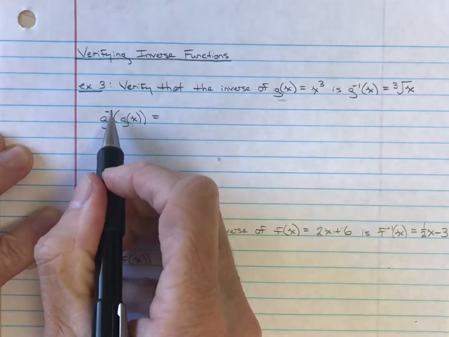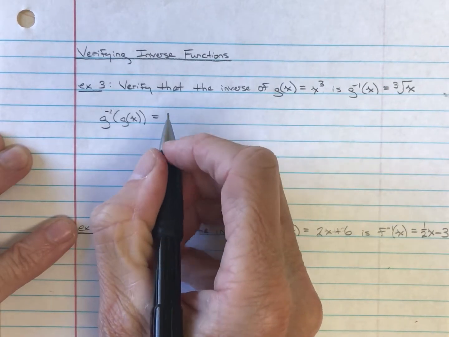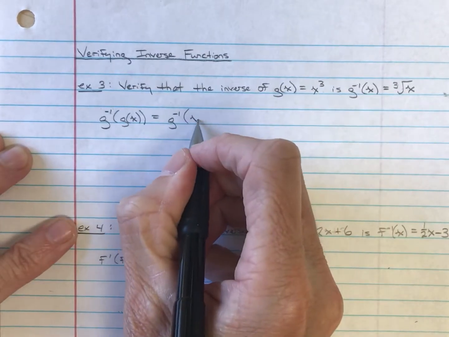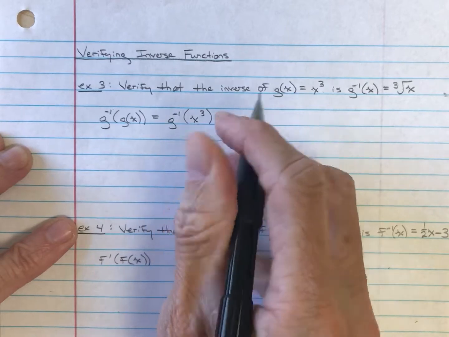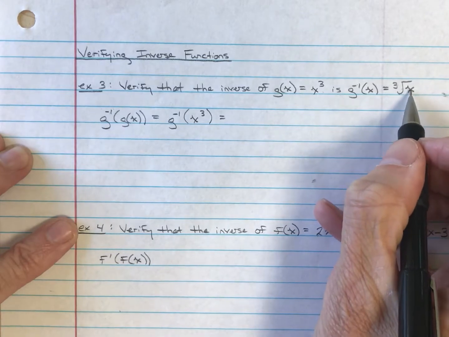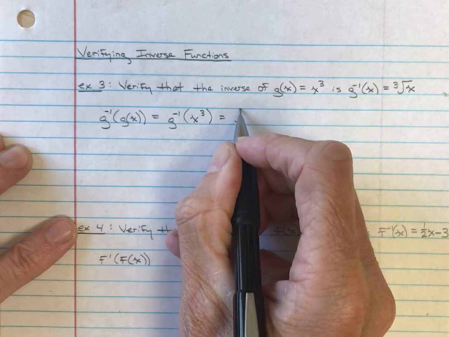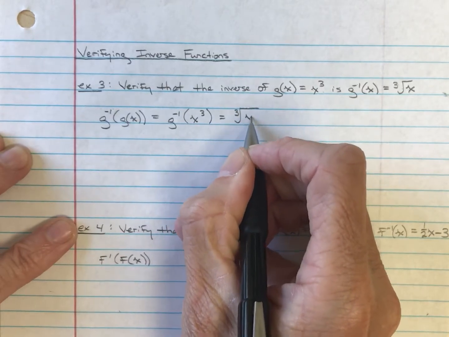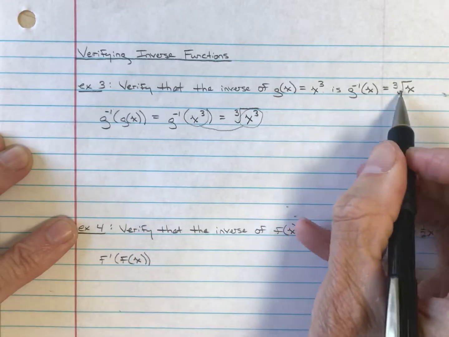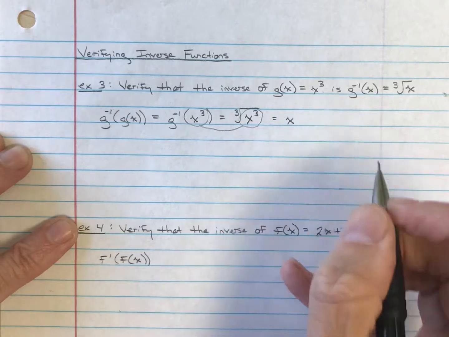Okay. The inverse of the function, the inverse of the original. The original function is x cubed. The inverse function says whatever comes in will go right here underneath the cube root. So this is the cube root of x cubed. This piece here is the input into the inverse function. And of course, the cube root of x cubed is x.